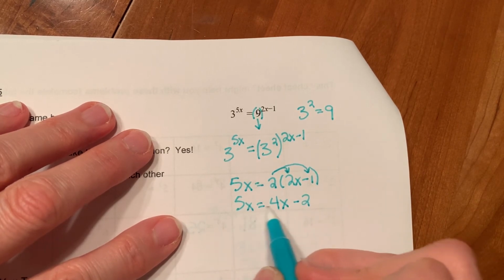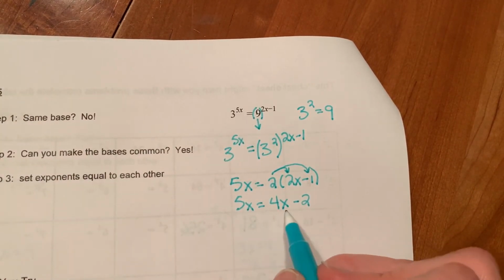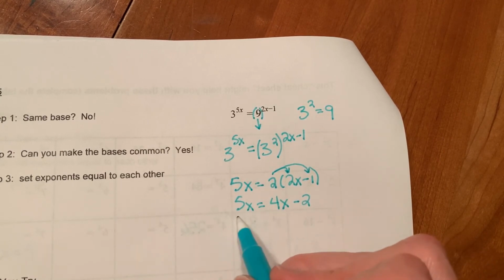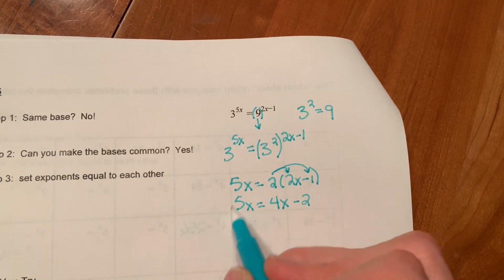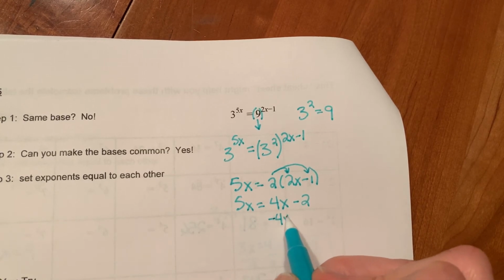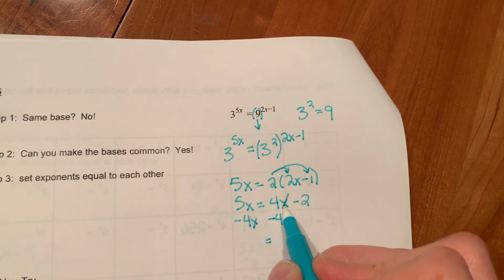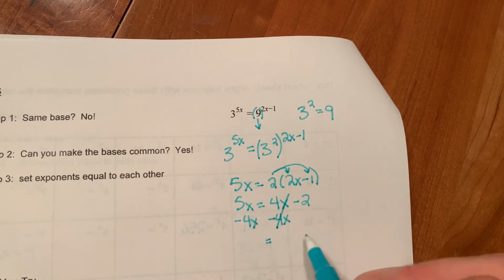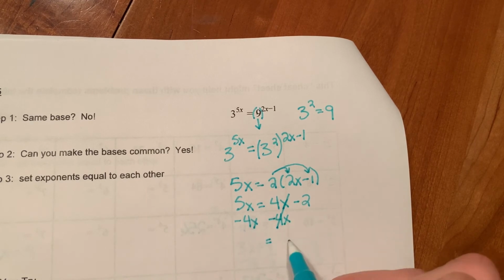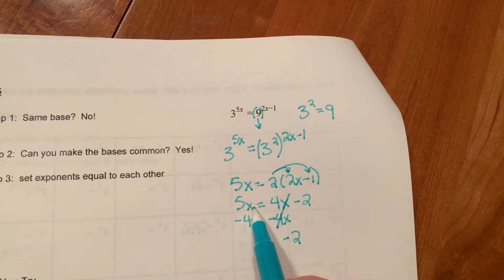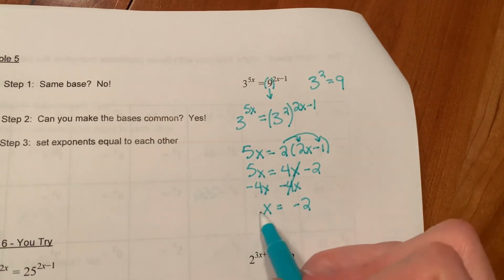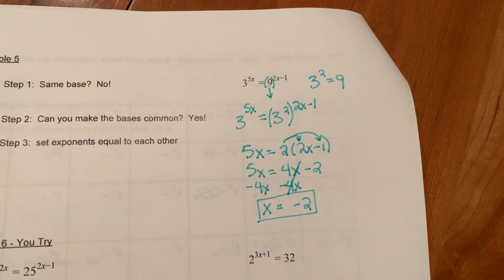Now I notice I have x's on both sides. I want all my x's on one side. So there's more x's over here. So I'm going to say I want all my x's on the left. So 4x and negative 4x make a 0. So over here I'm left with negative 2. Over here 5x minus 4x, those are like terms, so I can combine those and I just get 1x. So x equals negative 2. Okay, there's a lot happening in that one.